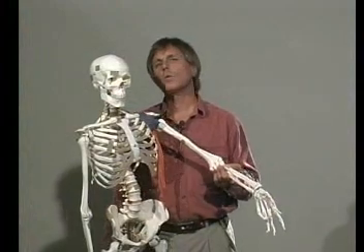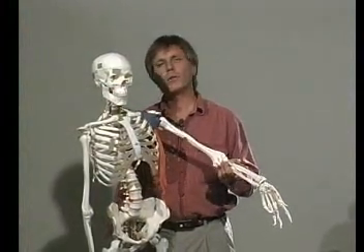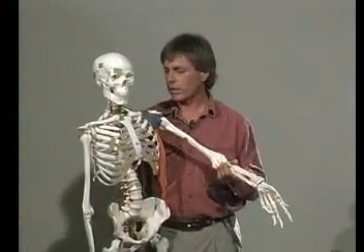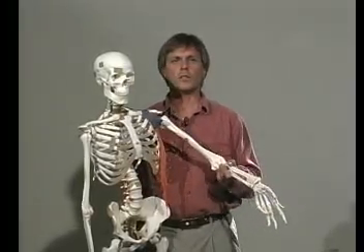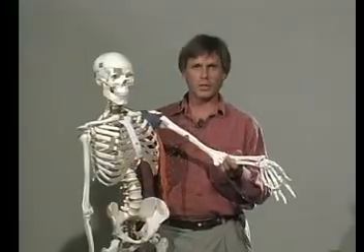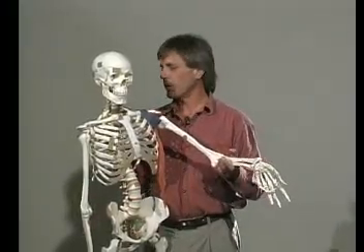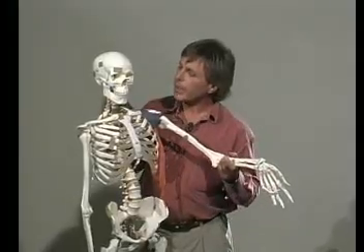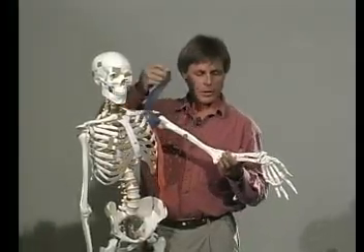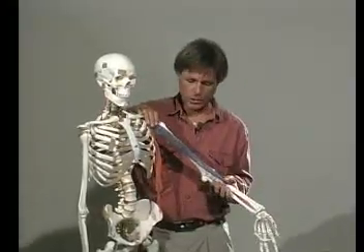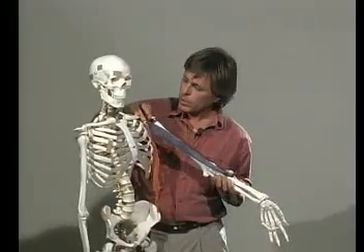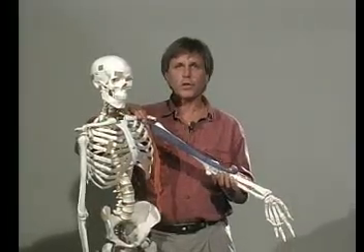Okay, so one last way in which this train metaphor is useful to us, but we need the skeleton to explain it, is the idea of expresses and locals. The express train only stops at the major stops and the locals stop at every stop along the way. So looking at an example in the body, if you take the biceps muscle and look at how it's stretched, you figure out how many joints it's crossing.